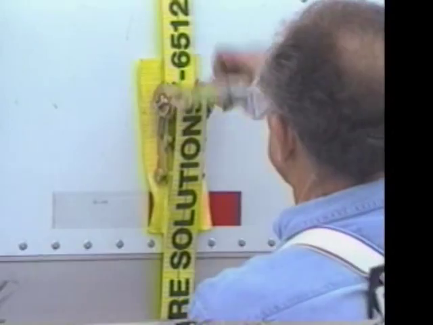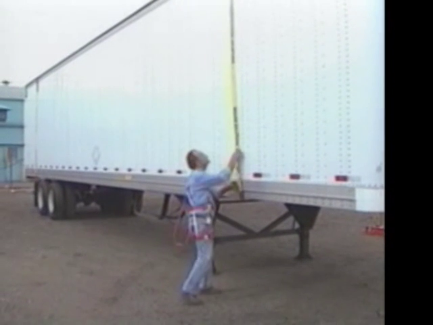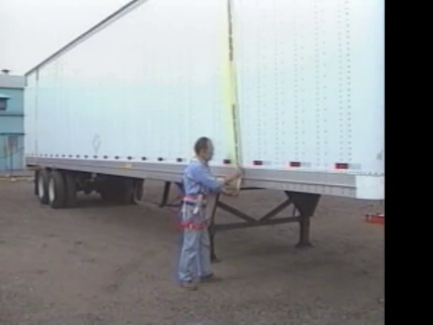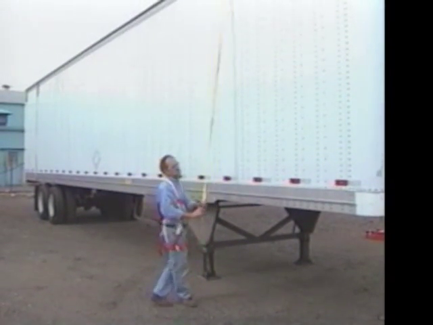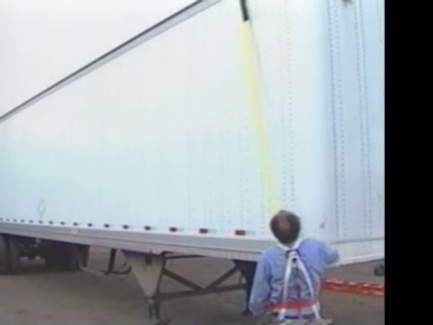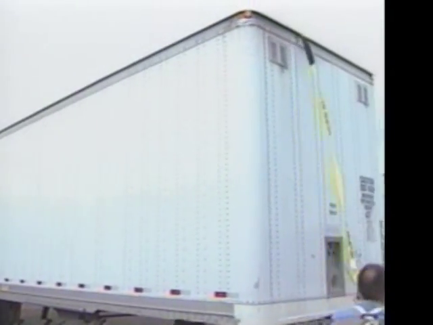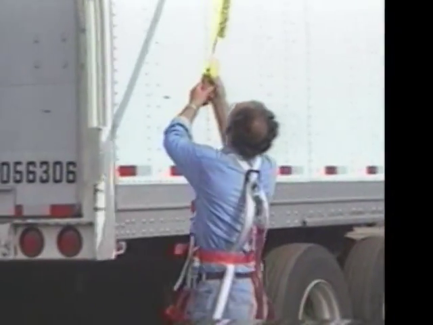Release the ratchets on both cross straps and pull slack in each. Move to the other side of the trailer. Remove the flat hooks from the trailer bottom rail. Make sure the area is clear and flip the cross straps over the end of the trailer. Repeat at the other end.